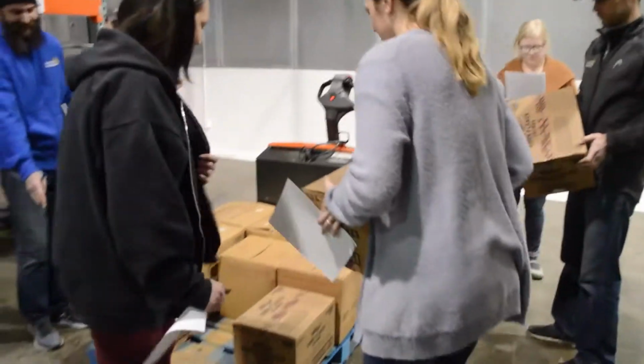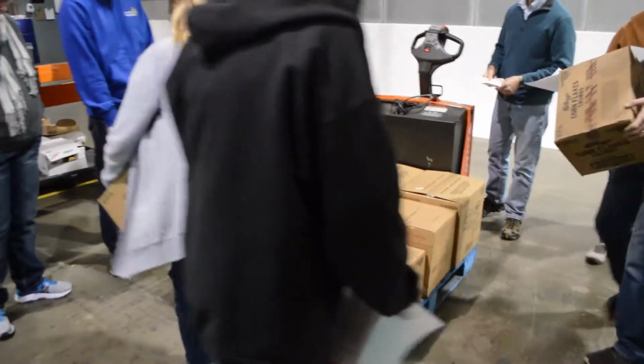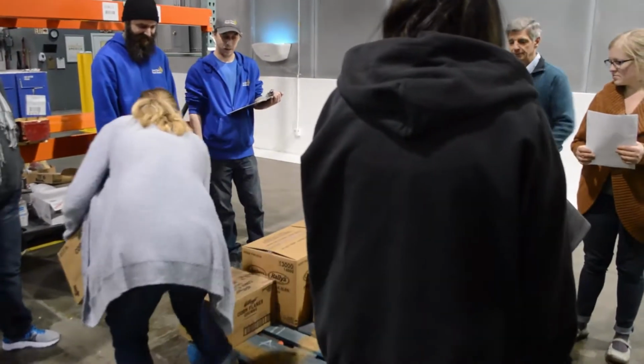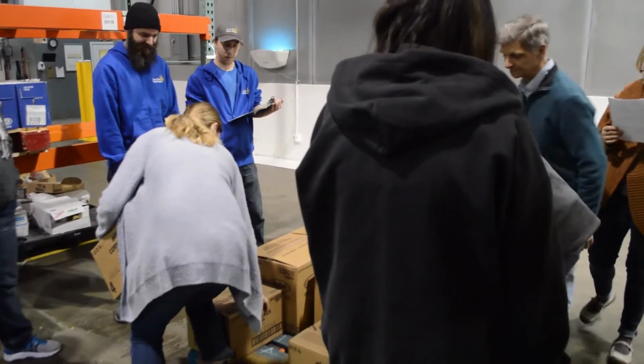Just a reminder, you want to keep them on all the way to the edge of the pallet. Nice.